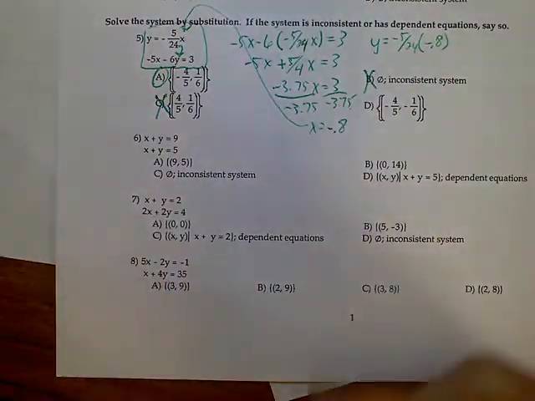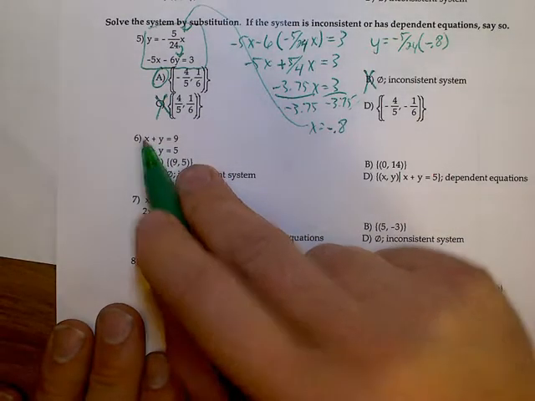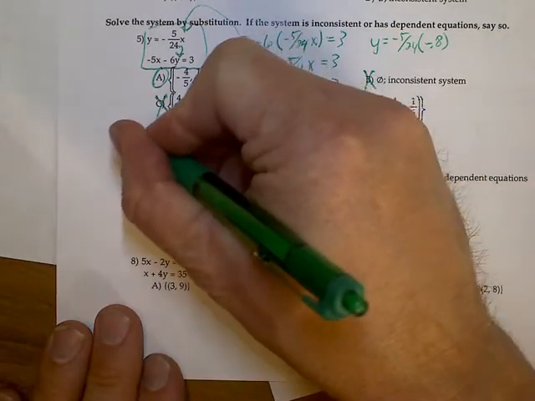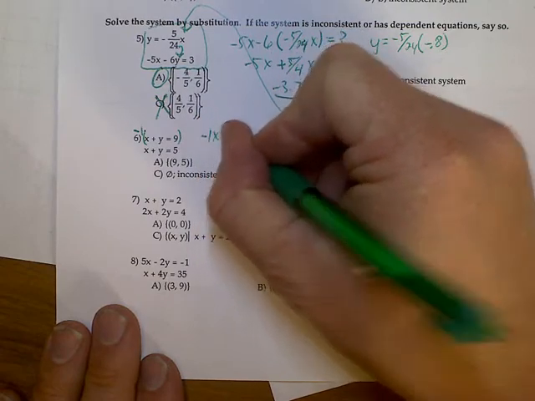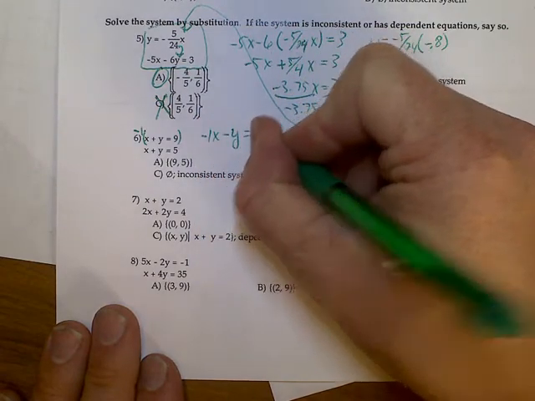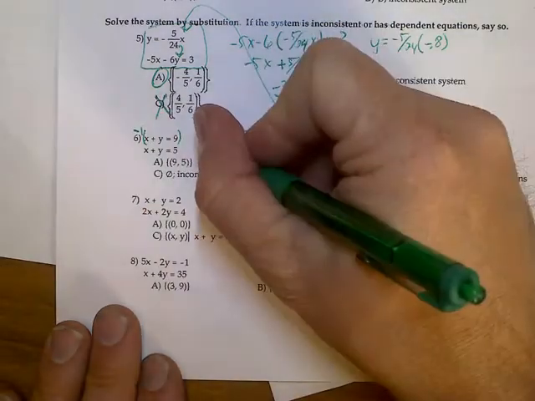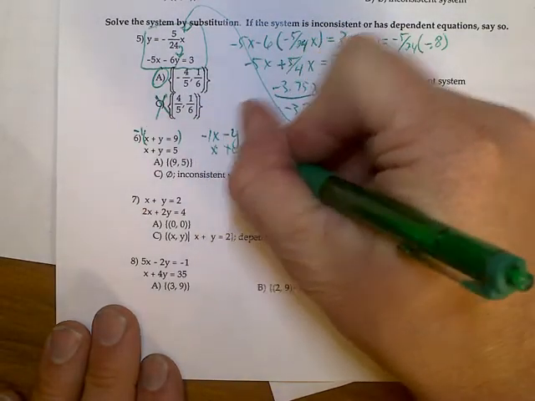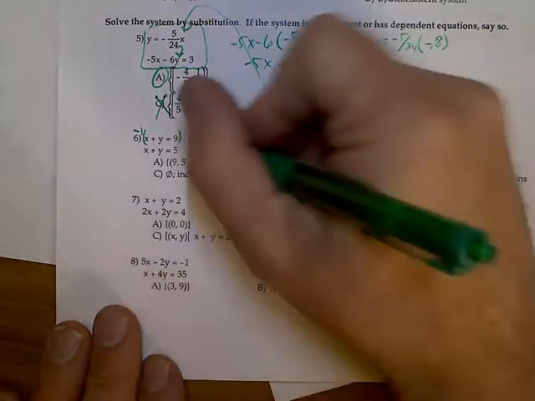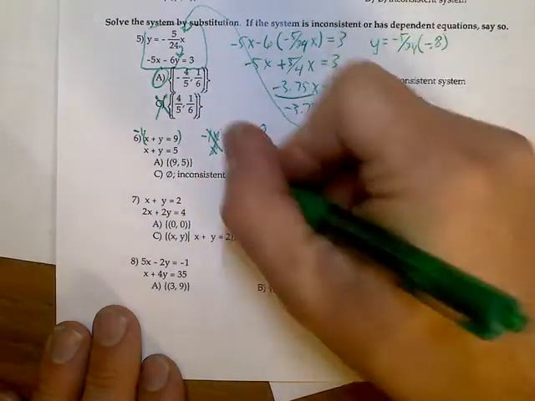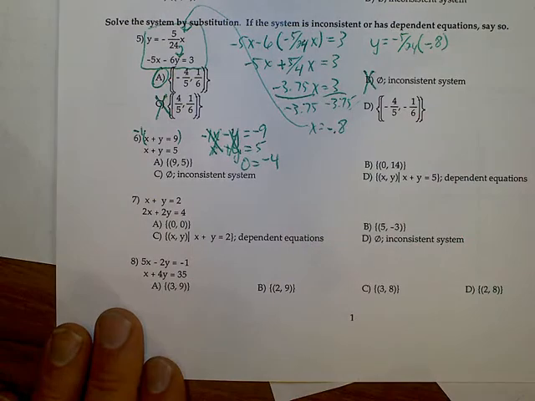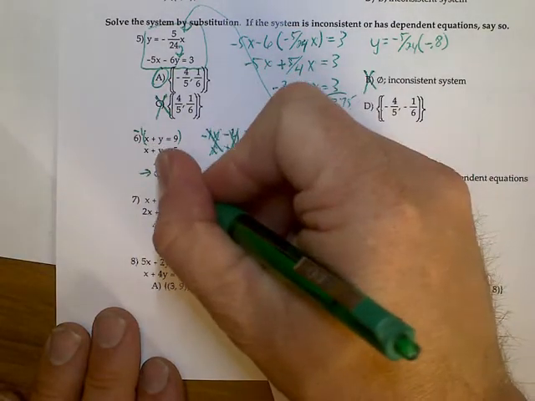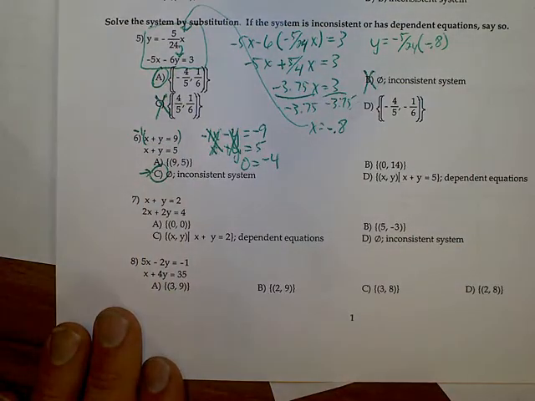Next one, I'm going to use elimination. If this is positive 1x, I'm going to multiply this by negative 1. So this would be negative 1x minus y equals negative 9. This is a positive x plus y equals 5. This eliminates, so that's 0, and this gives me negative 4. That's never possible. Inconsistent. No solution.